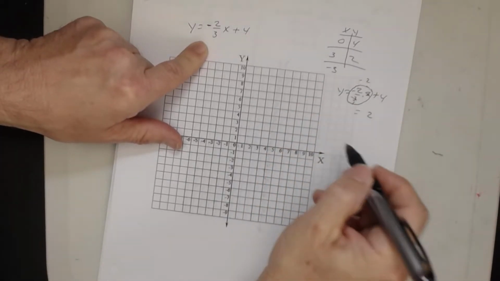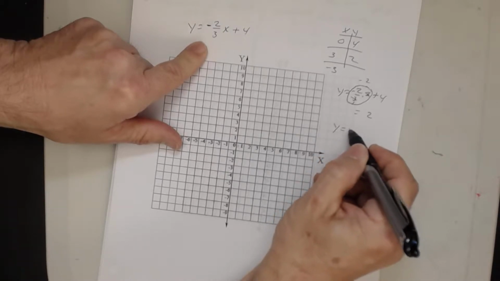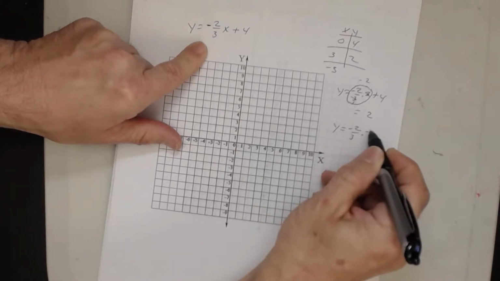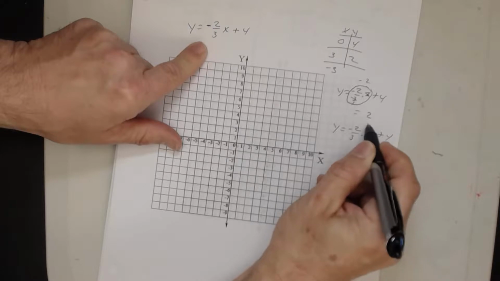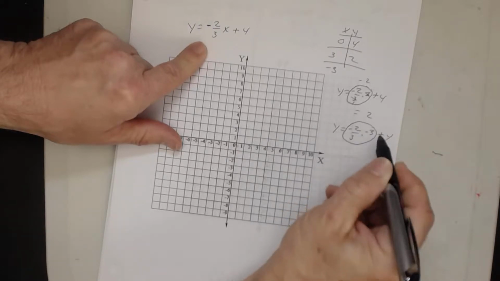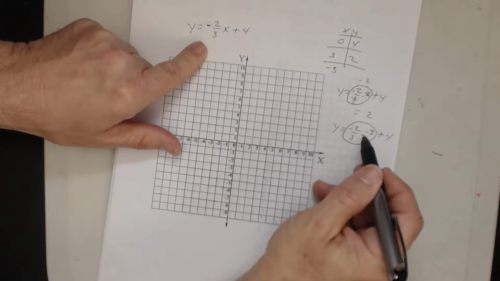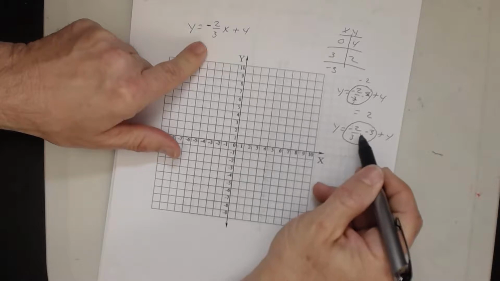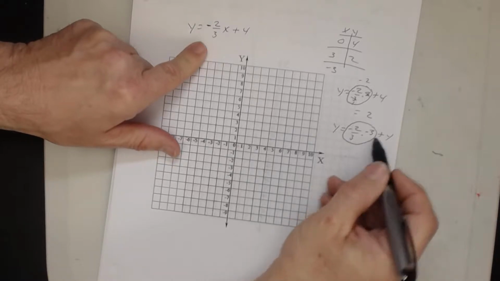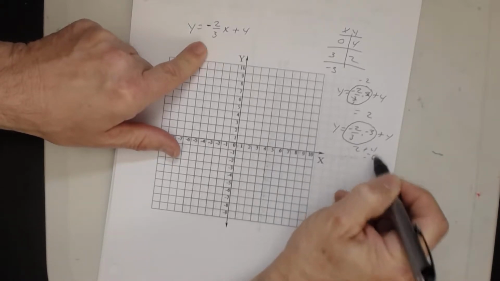If x is negative 3, I get y equals negative 2/3 times a negative 3 plus 4. What is this product right here? A negative times a negative is a positive. What is this product? Positive 2. 2 plus 4 is 6.